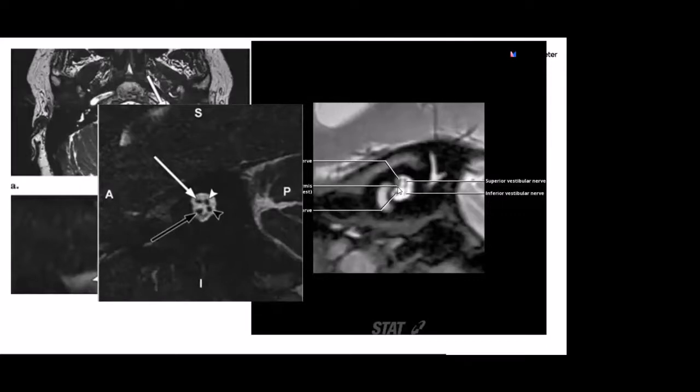There is a crest, a very thin bracket-like structure within the internal acoustic canal, and that is dividing the canal halfway into the superior and the inferior portions. Through the superior part is the area for the facial nerve. Below it is the cochlear nerve, and in the posterior part are the two vestibular nerves, the superior vestibular nerve and the inferior vestibular nerve.